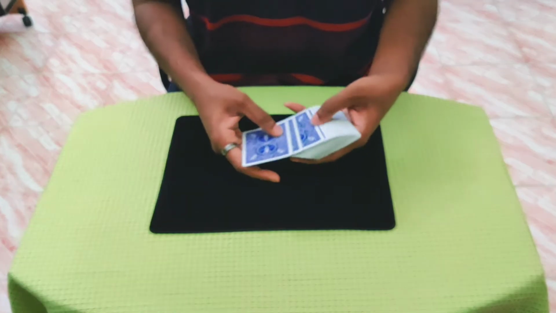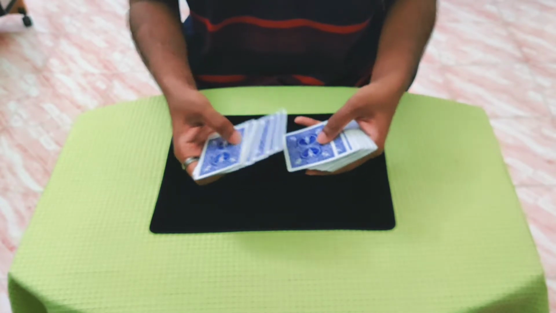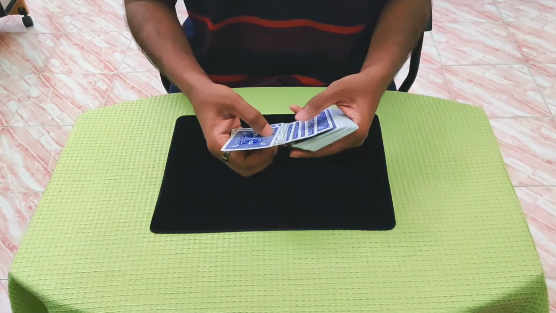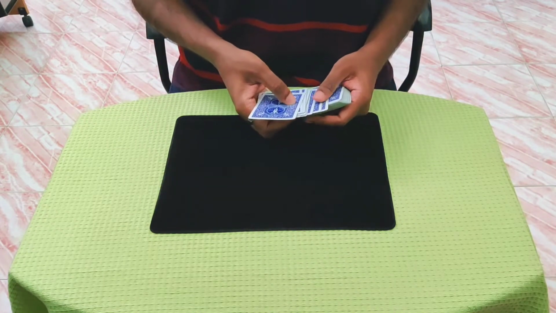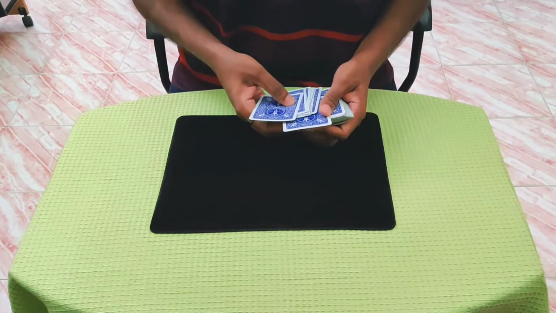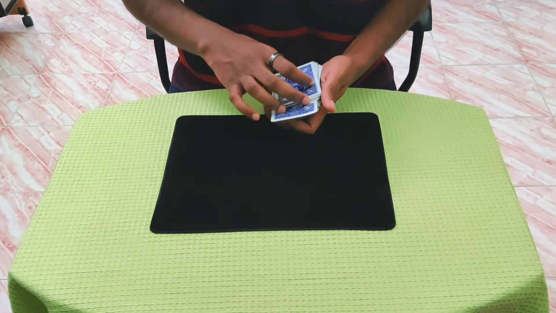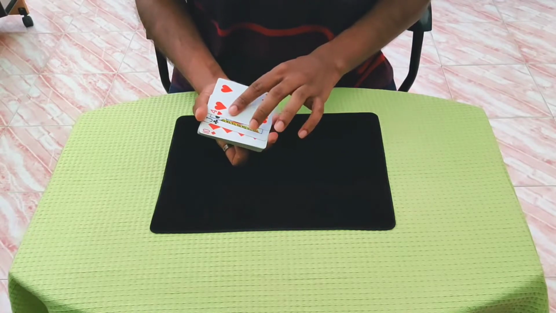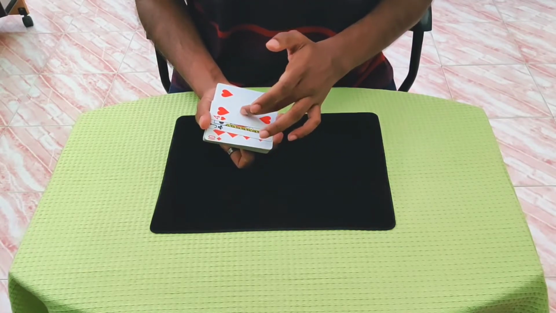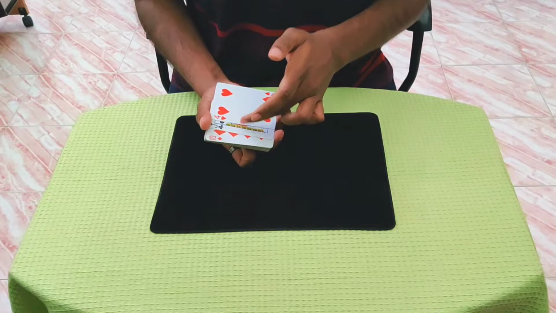And at this point you can let the spectator select a card. Again, it's a free choice, and in this case it's the jack of clubs. Now you will control the selected card, not exactly to the bottom, but to second from the bottom. So now you have the two setup cards and the selected card in between them.